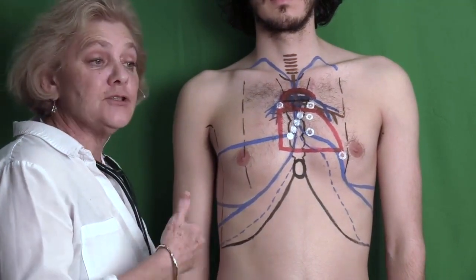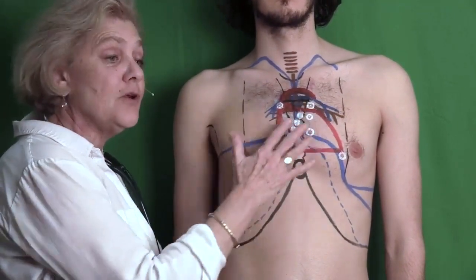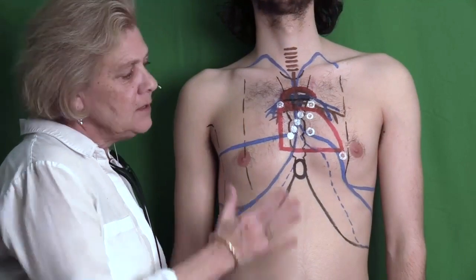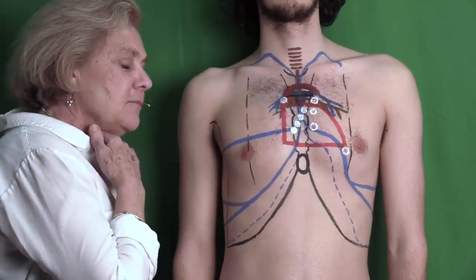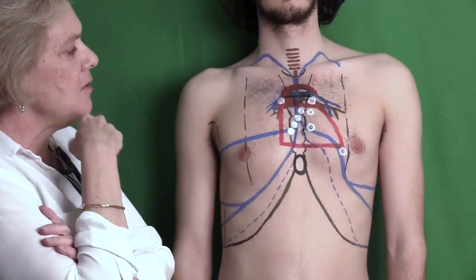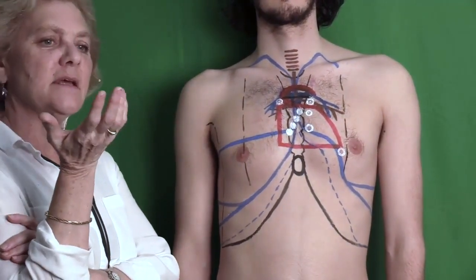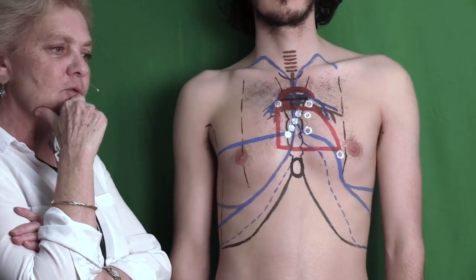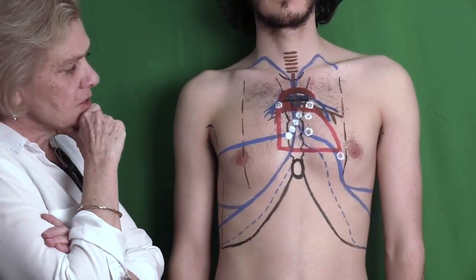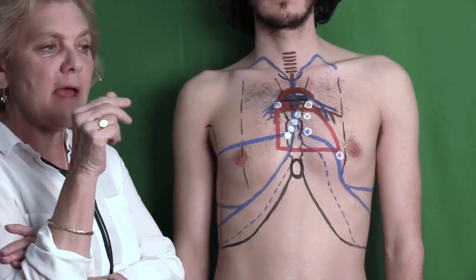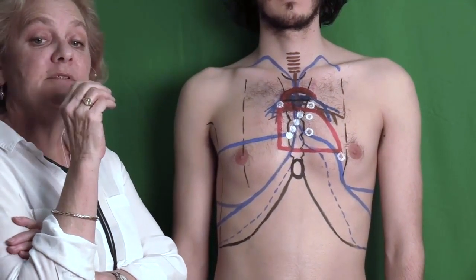And then we move on to percussion. We do not percuss the heart borders anymore, so we will discuss that when we get to the abdomen. And then finally, we move to auscultation. So you now have to recall, what am I listening to? I'm listening to the valves closing. Remember, we have 4 valves. So I'm listening to S1, S2, or lub-dub.